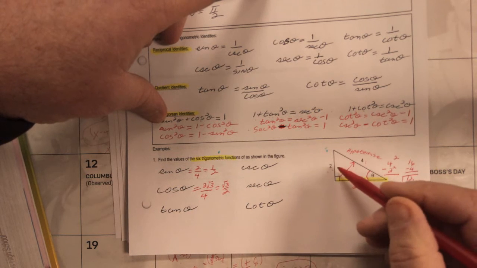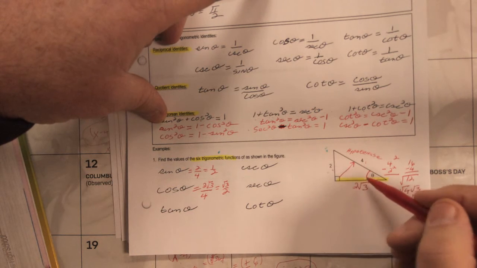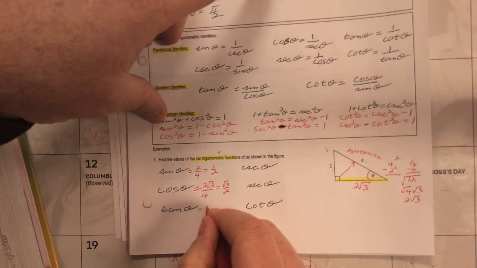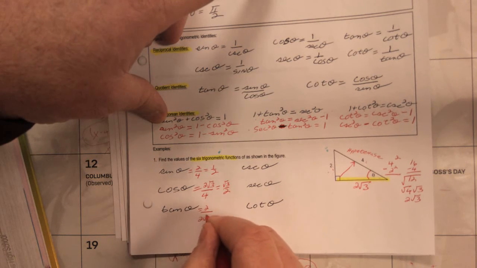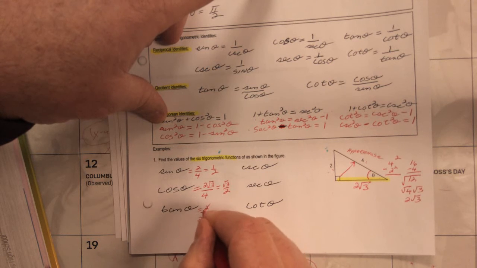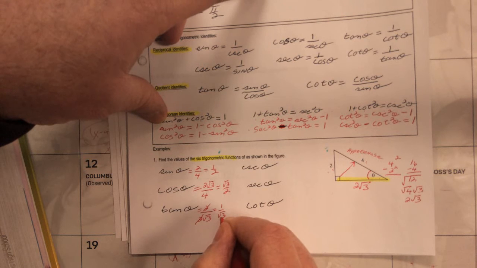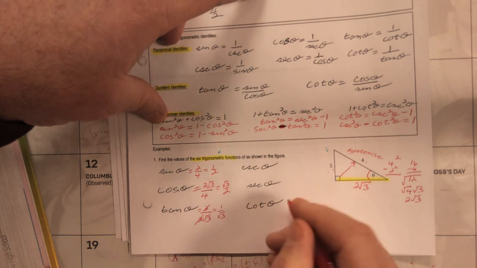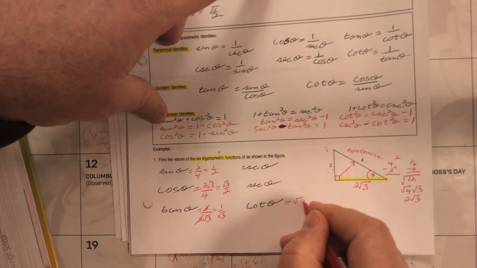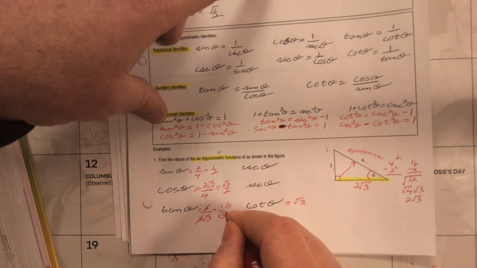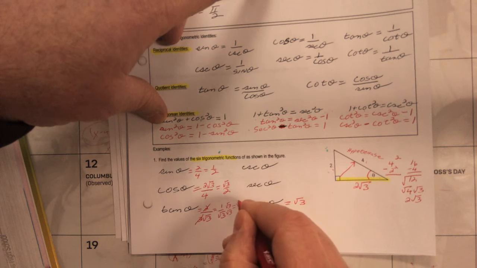The tangent is the opposite 2 over the adjacent 2 root 3. The 2's will cancel. You'll get 1 over root 3. Before I rationalize that, I would say, oh, the cotangent's root 3 over 1, so it's root 3. And if I rationalize, I get root 3 over 3.